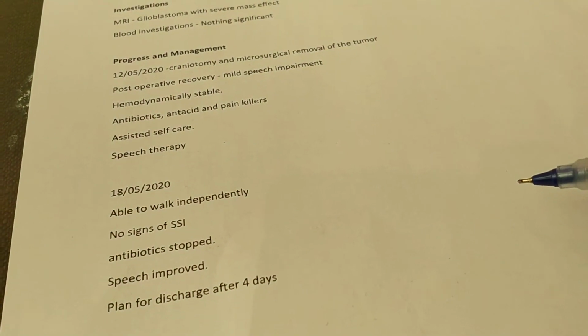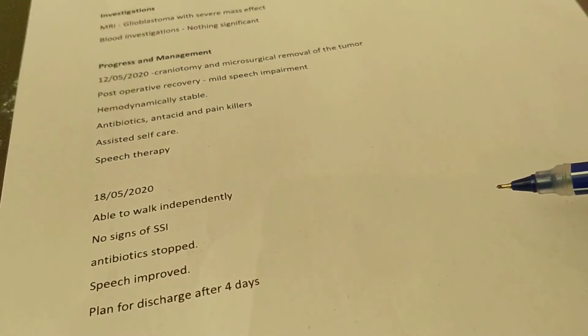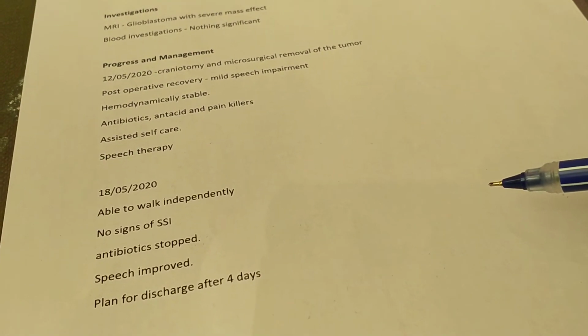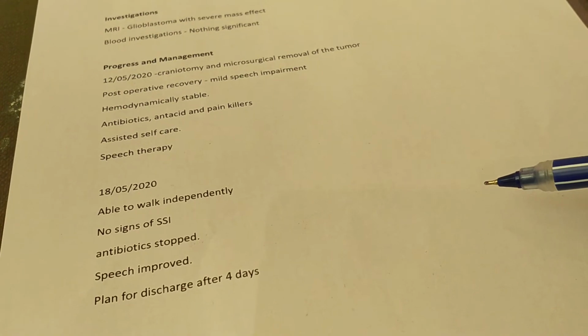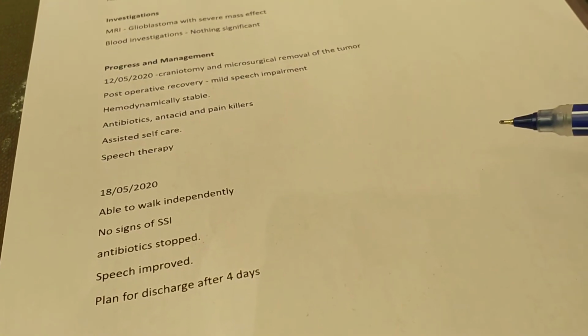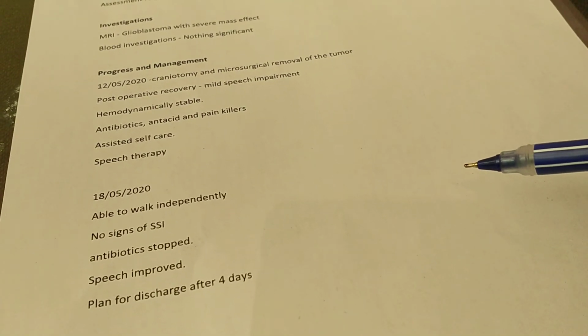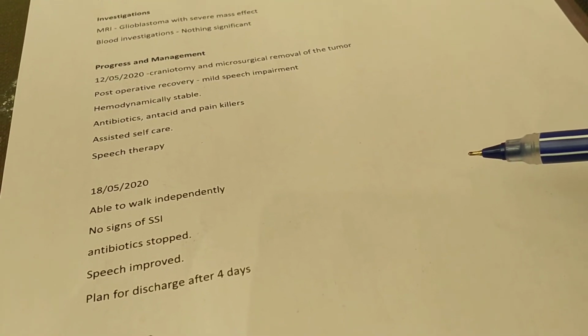No signs of SSI. Do you have an idea what SSI is? SSI means surgical site infection. It's a post-operative complication. So always make sure you know the abbreviations.